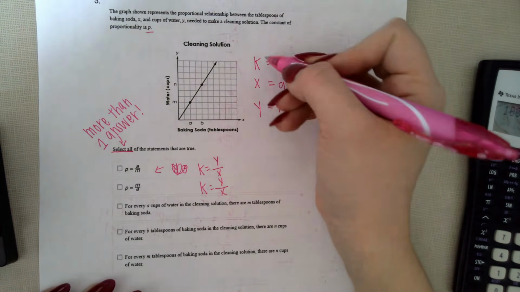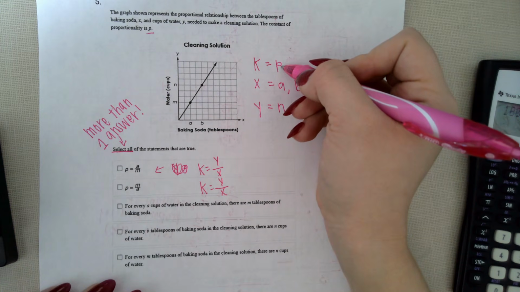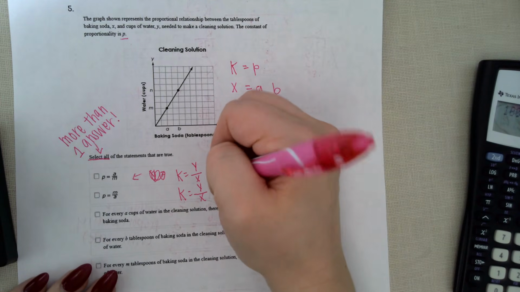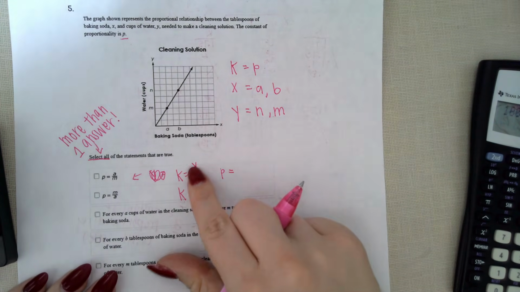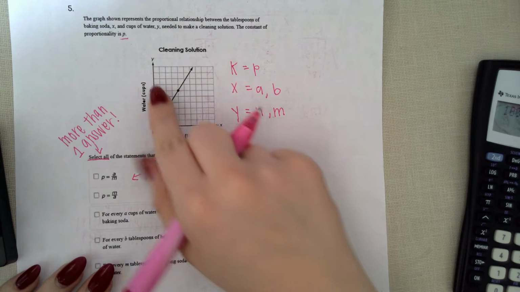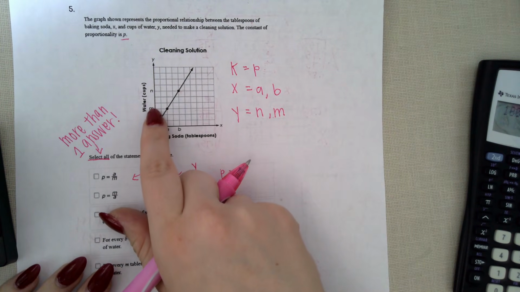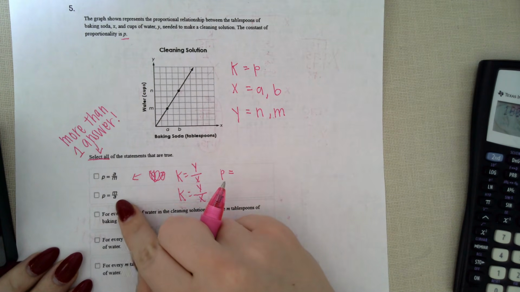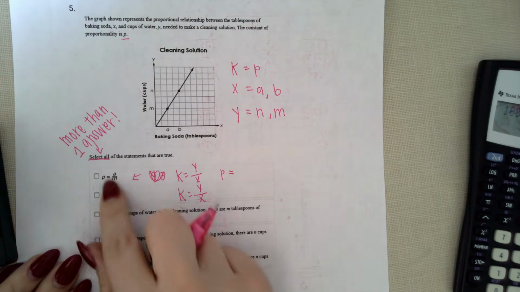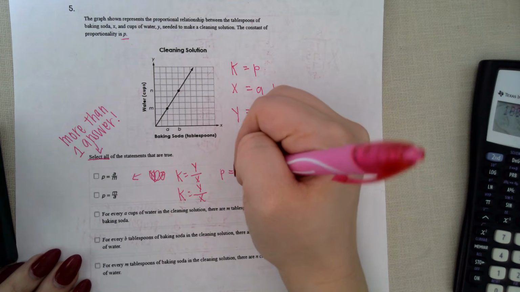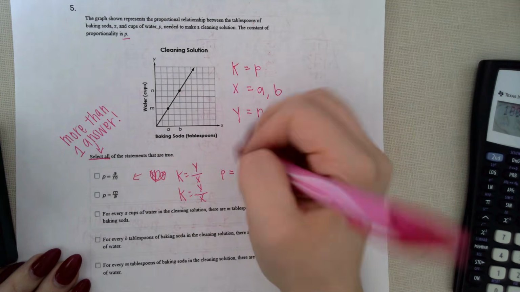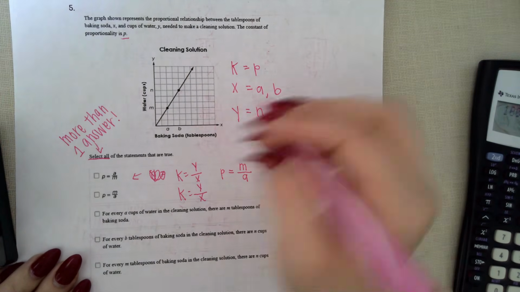So we know my constant of proportionality, or my K, it says it right here, is P. So I know I'm going to have P equals, and then Y, the variables that represent Y are either M or N. If I look over here, we have the M and the M, so let's just stick with my M. So Y divided by X, my value of X is A.